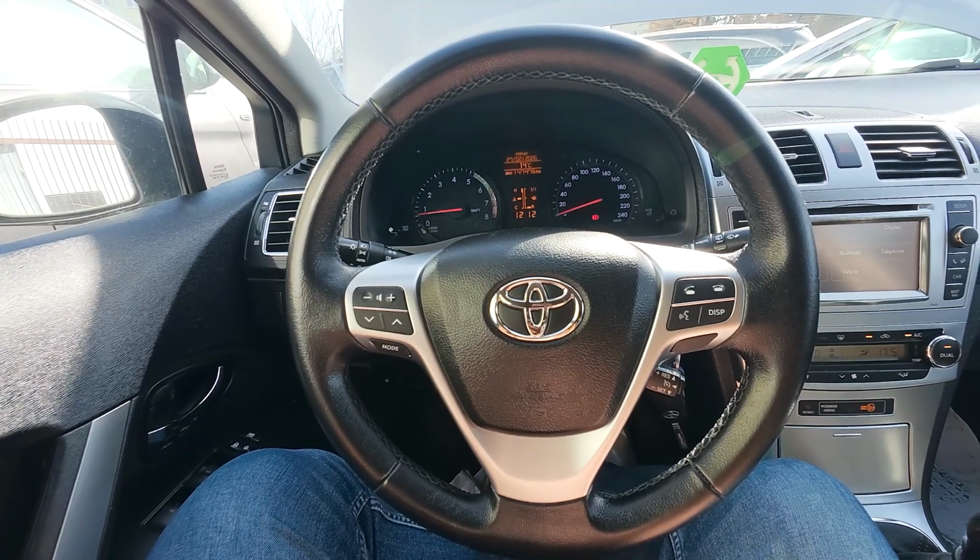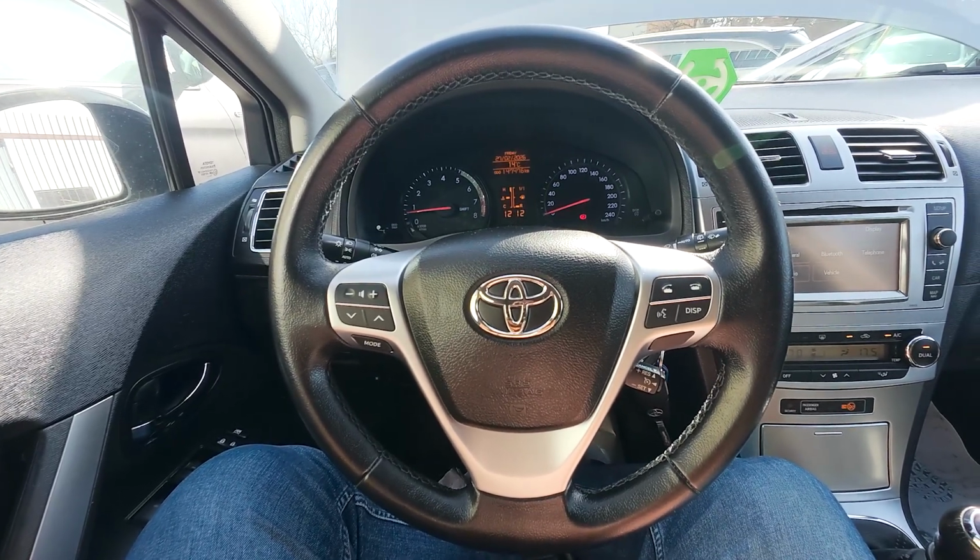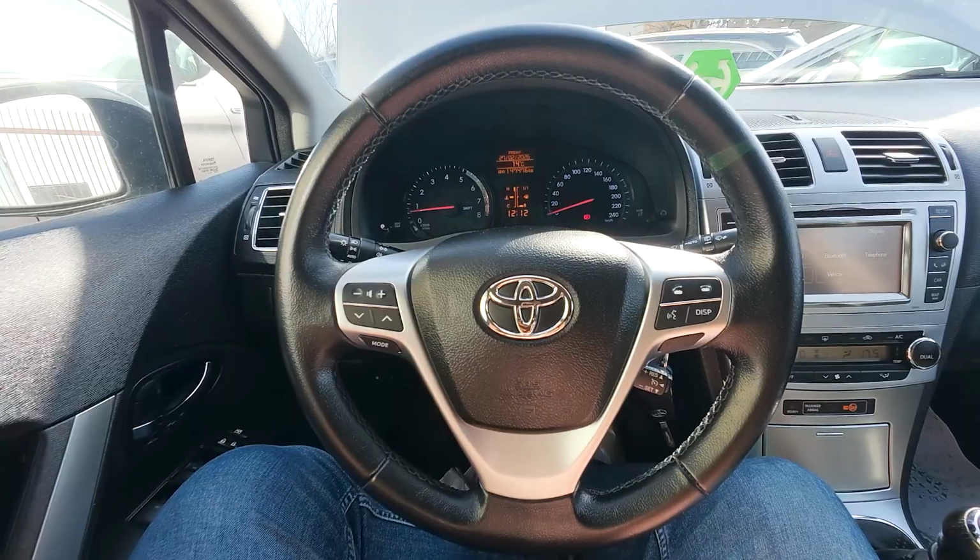Hello, in front of me I've got Toyota Avensis. In this video I'll show you how to navigate through instrument cluster display.